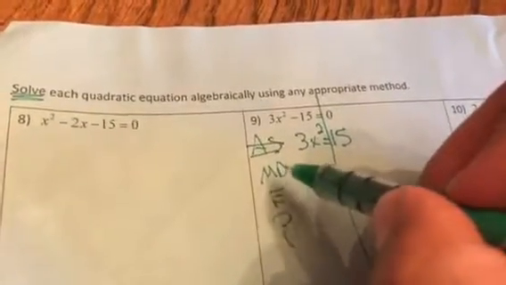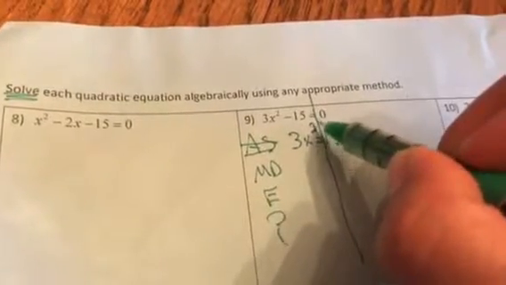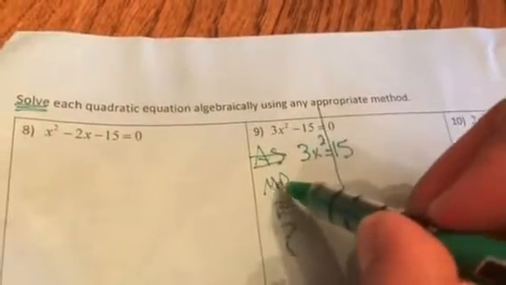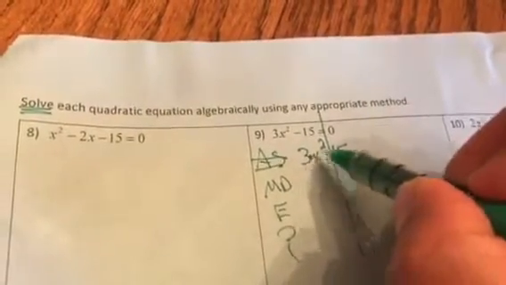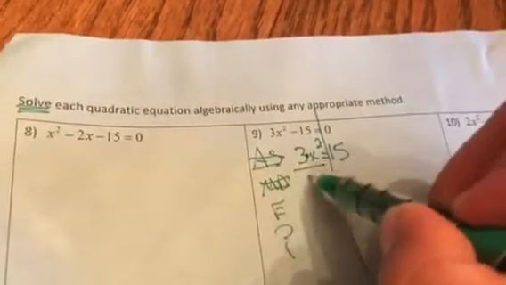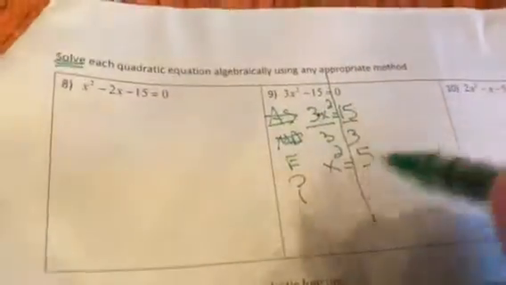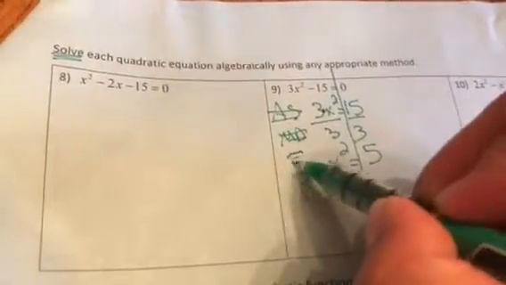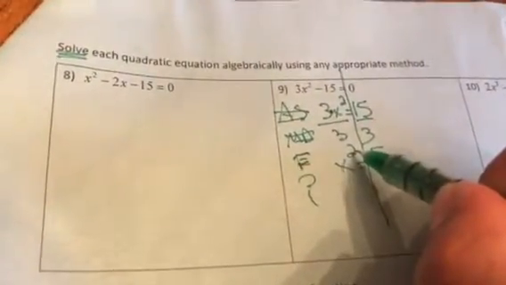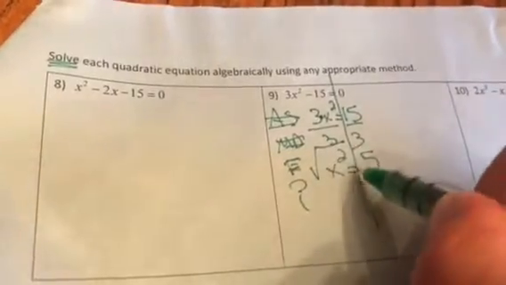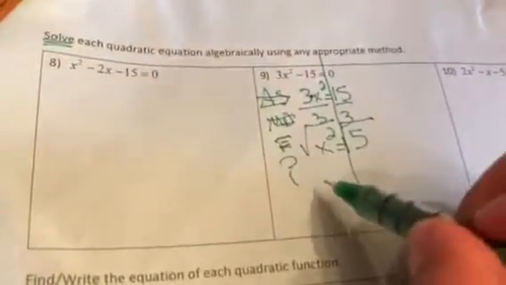What a lot of us are making the mistake on is we want to get rid of that square root first. You need to move the fact that the 3 is multiplying here. So I'm going to get rid of that by dividing by 3, and I'm going to get x squared equals 5. Now to get rid of the exponent, I'm going to use the square root. So I'm going to square root this side, and I'm going to square root this side.